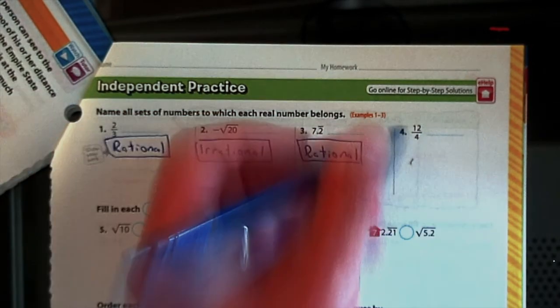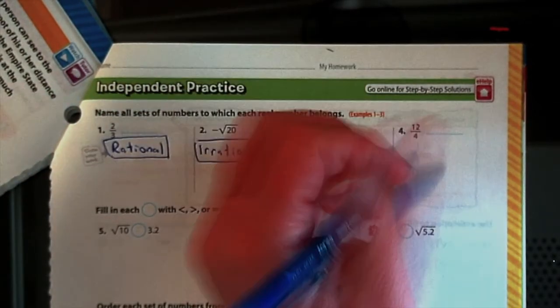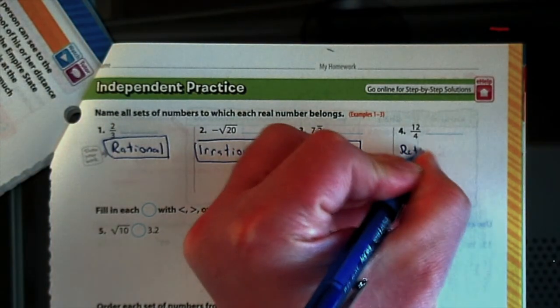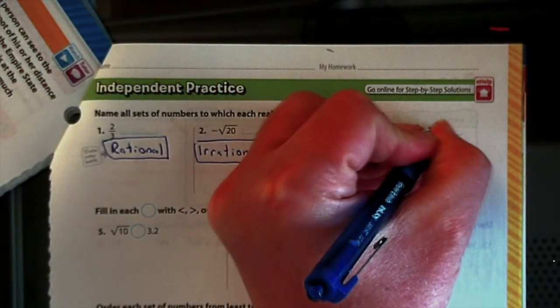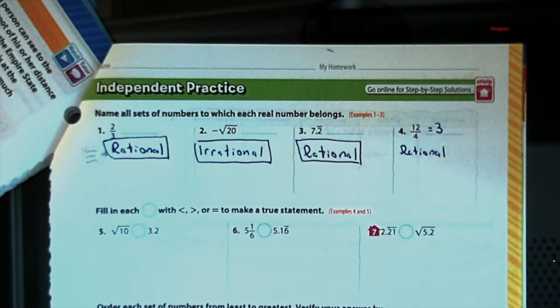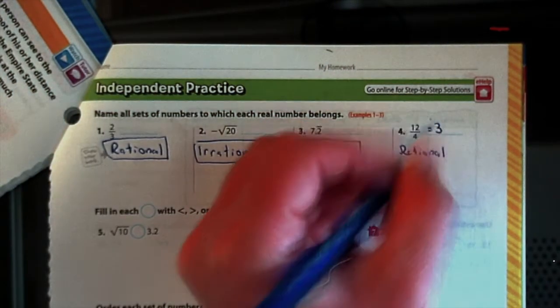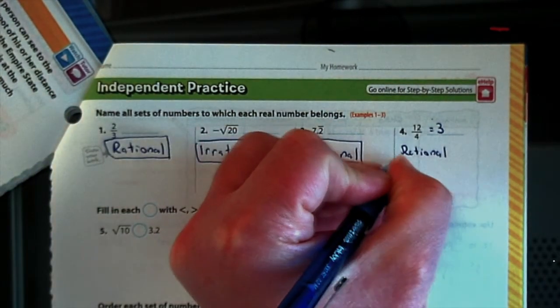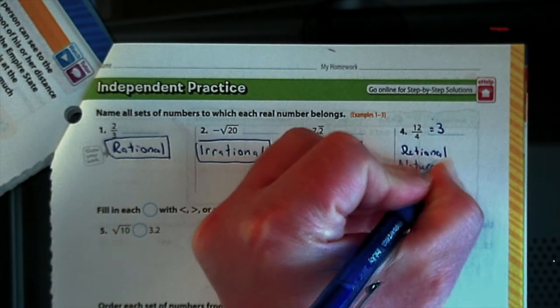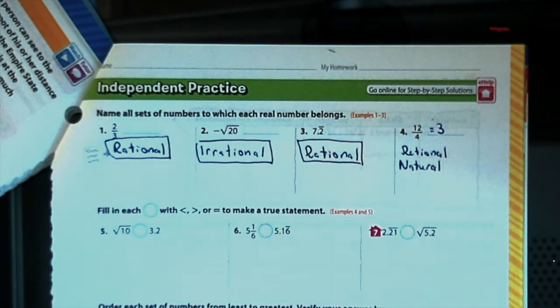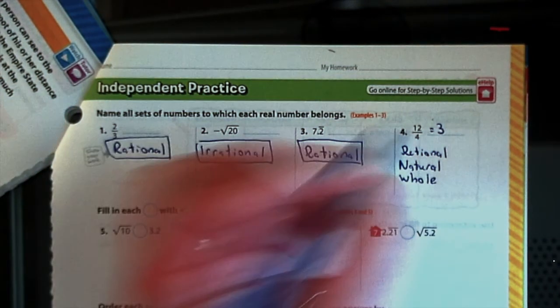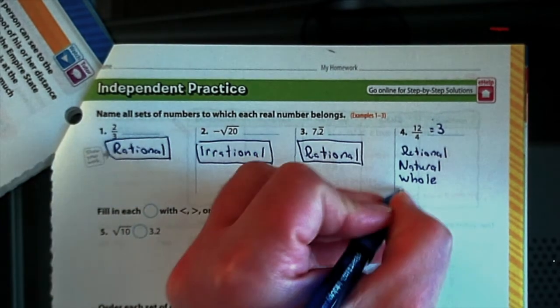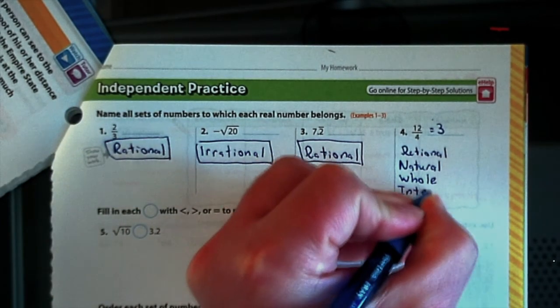Now here I have 12 over 4. It is a fraction. So that tells me that this is a rational number. But what I have to remember is that 12 divided by 4 does give me 3. So that tells me, oh, I have 3, which is that answer for that. Well, 3 is one of my natural numbers because it's a counting number. And it's also a whole number. And because it's a positive, it is also an integer.